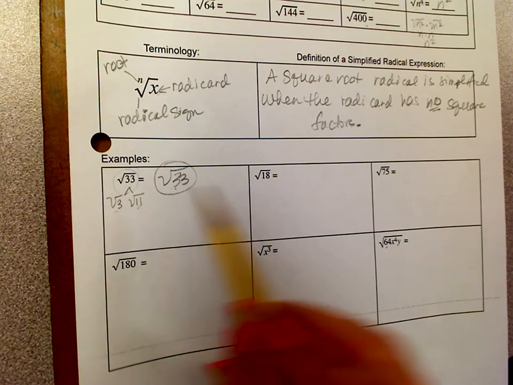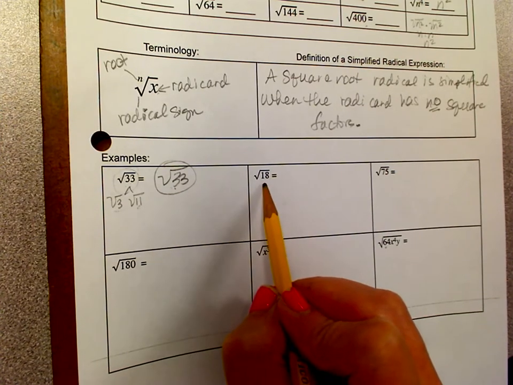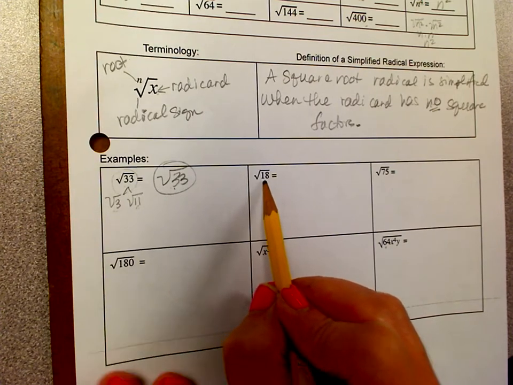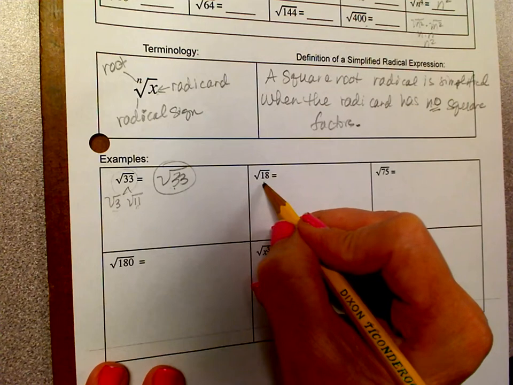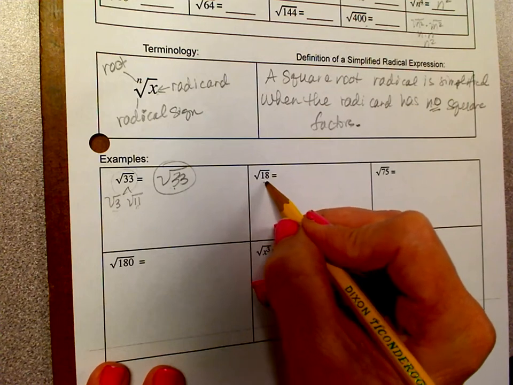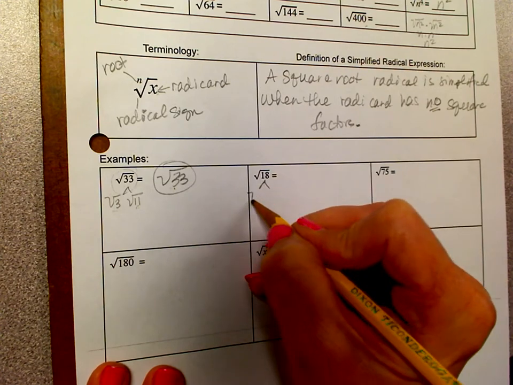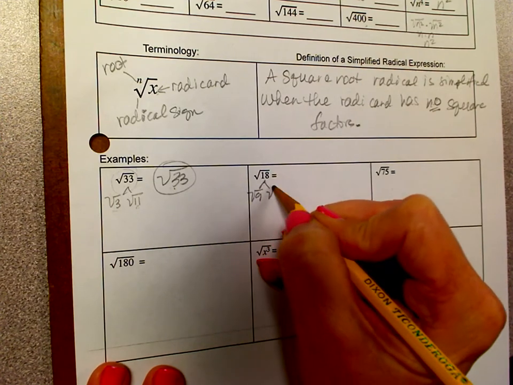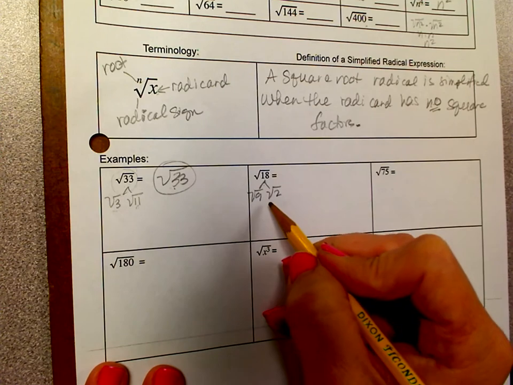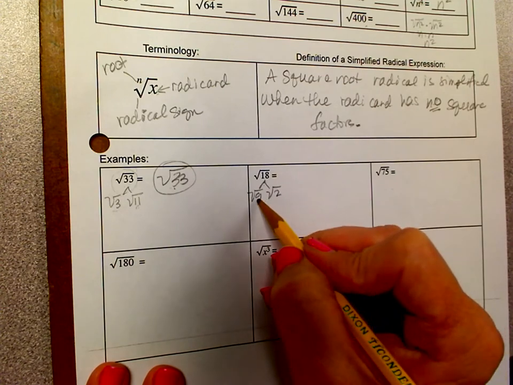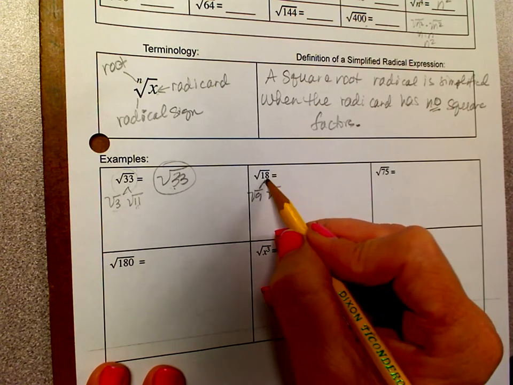That is simplified. Now, square root of 18. Is there a perfect square? There are factors that multiply to 18, and are any of them a perfect square? Well, we have 1 and 18, we have 3 and 6, and we have 9 and 2. So what I try to teach you is to go for the largest perfect square if possible. Sometimes we don't see it right away, but the square root of 9 and the square root of 2 will give you the square root of 18.